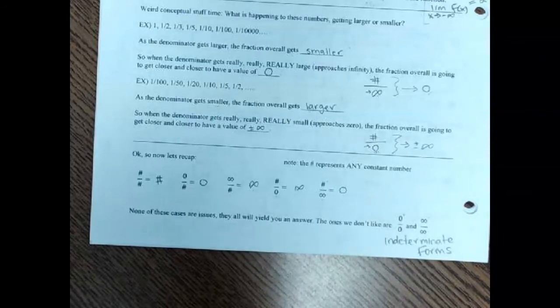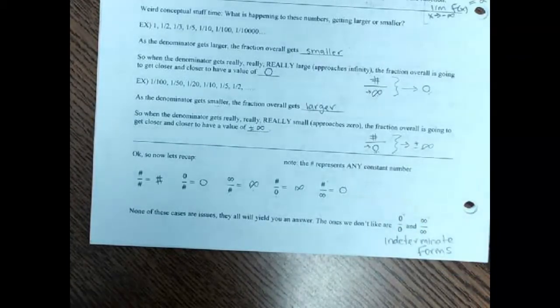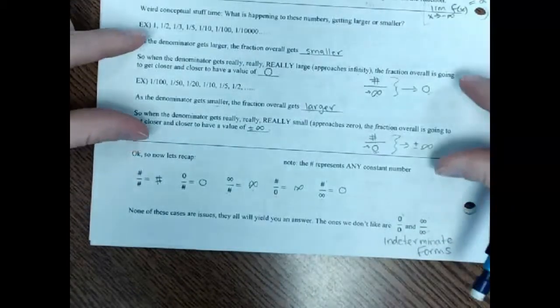Remember, we started to learn the strategies for how to deal with these. We could factor and reduce, we could combine and simplify fractions, we could use the conjugate, we had those 2 special trig limits. Really today we're going to focus on this, and then we're going to touch back also on the 0 over 0 just a little bit. A little bit strange. Hopefully this makes sense. If the denominator gets big, the fraction overall gets small. If the denominator gets small, the fraction overall gets big.